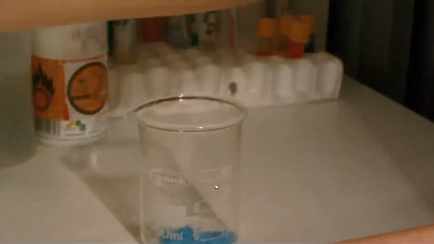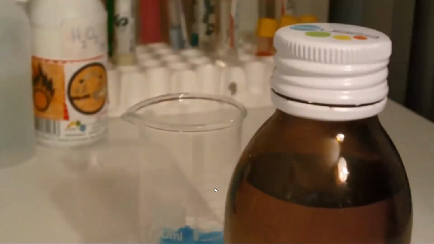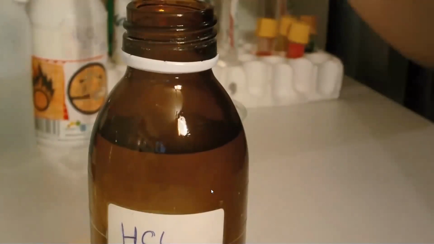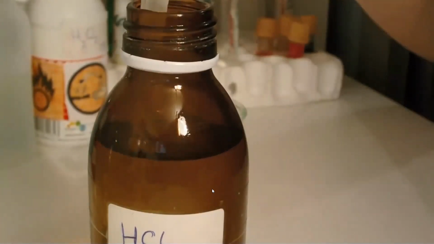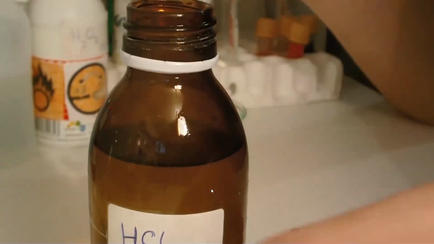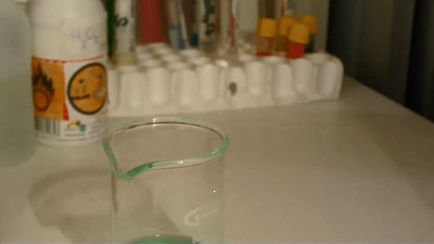Okay, so this blue hydrated salt, I added with concentrated hydrochloric acid. So look at what happened after I added the concentrated hydrochloric acid. Okay, so when some of the hydrochloric acid is added to the blue salt, do you see that it turns to green color?